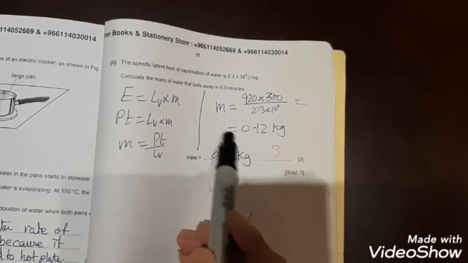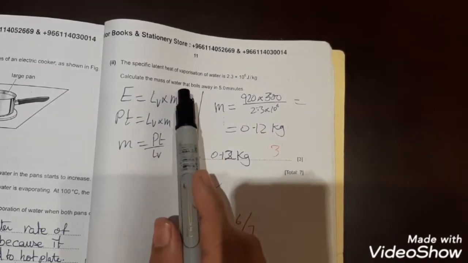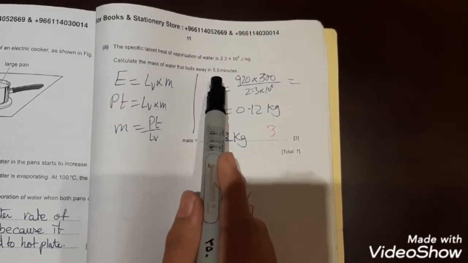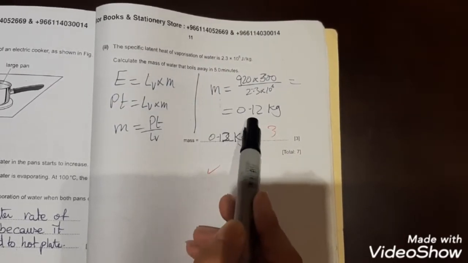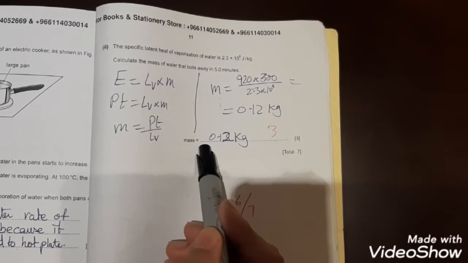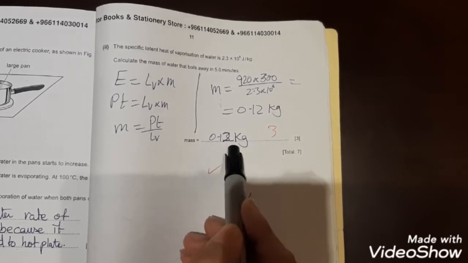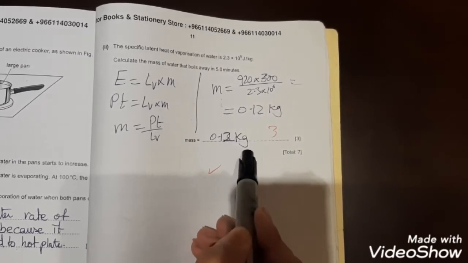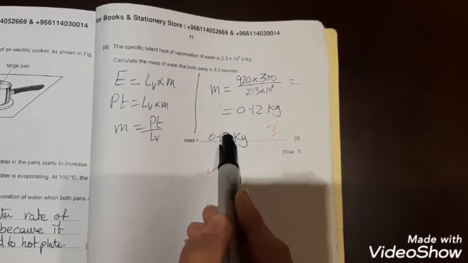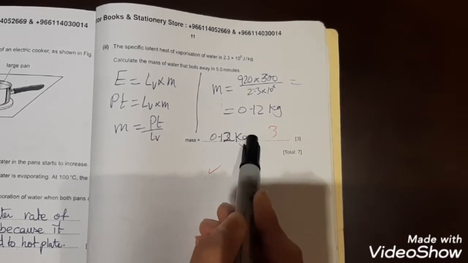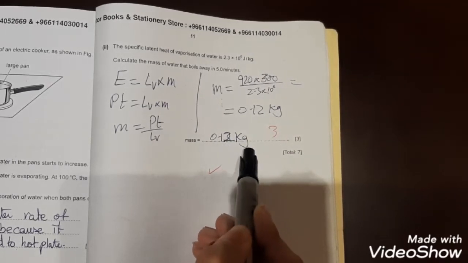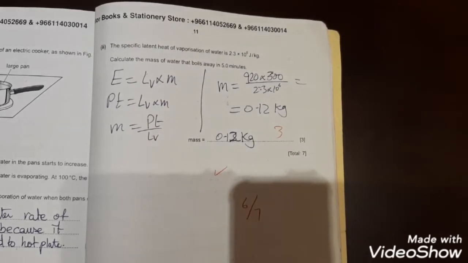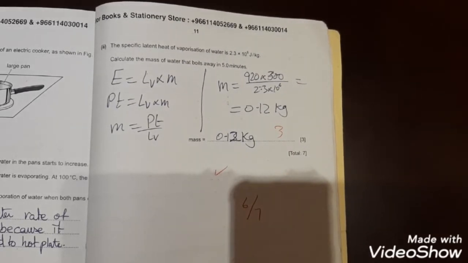So the mass of water that boils away in 5 minutes is 0.12 kilograms. So we will write 0.12 kilograms, including the numerical term and the unit, which is kg. So 0.12 kg.